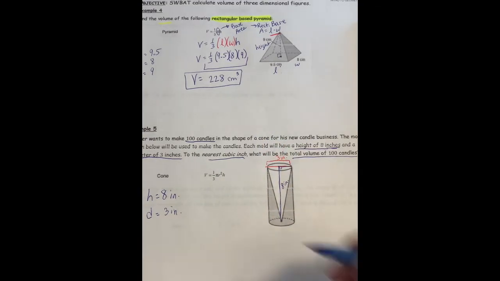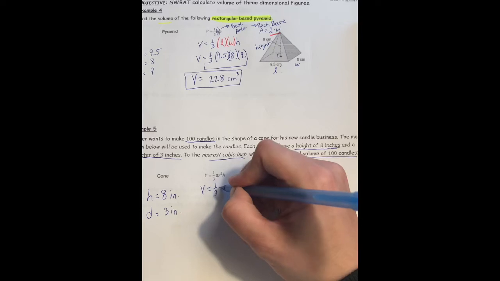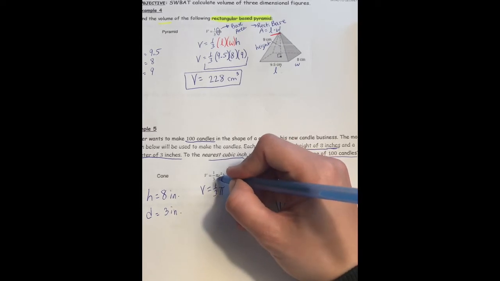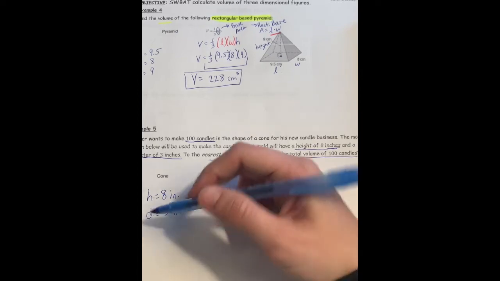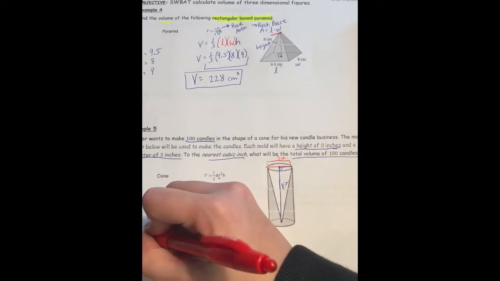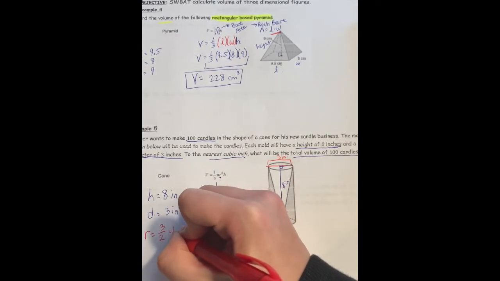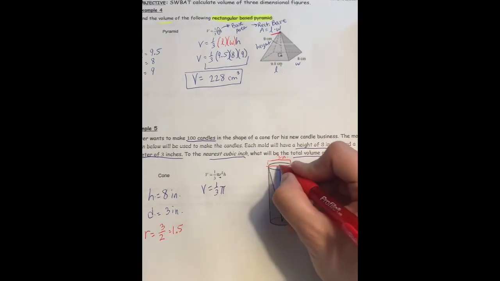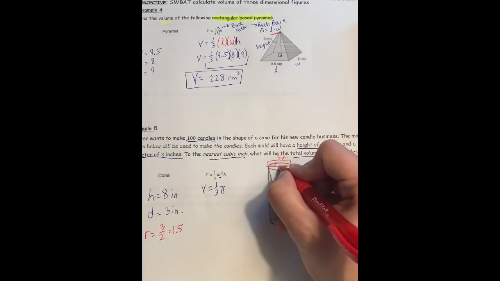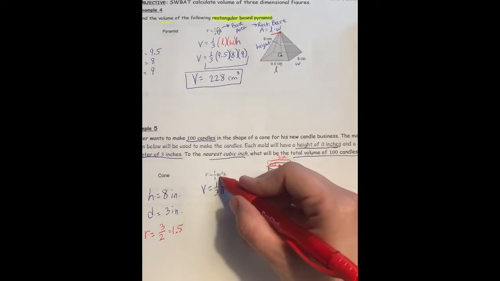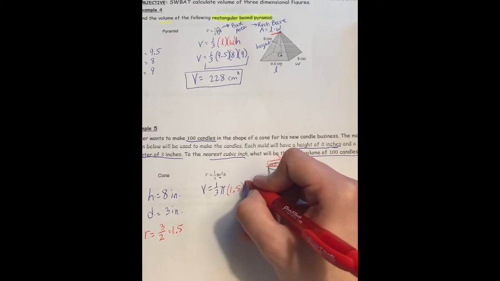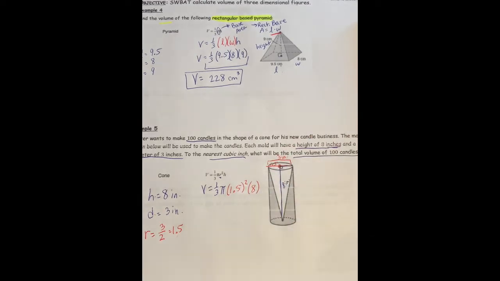So let's look at our formula again. It says V equals 1/3 pi, but now it says R. I didn't figure out R yet. I only figured out H and D. To figure out R, just like we did earlier, the R is always the diameter cut in half. So it's 3 divided by 2, which gives me 1.5. So this half would have been 1.5. So that's what gets plugged in for my R. And then my H, we know, was 8. They gave that to us. So I put that in my calculator. 1/3 pi 1.5 squared times 8.